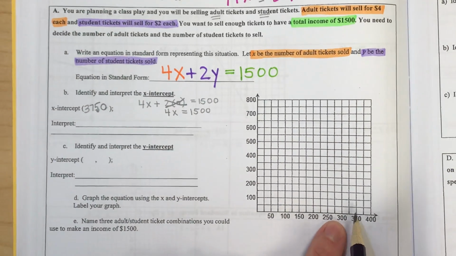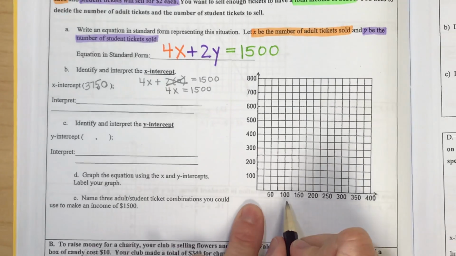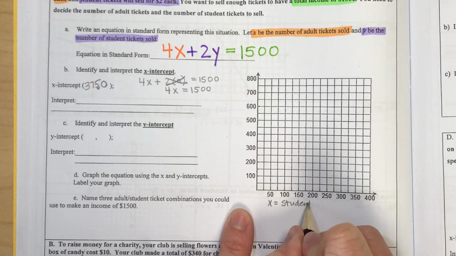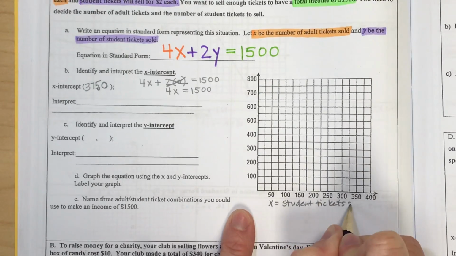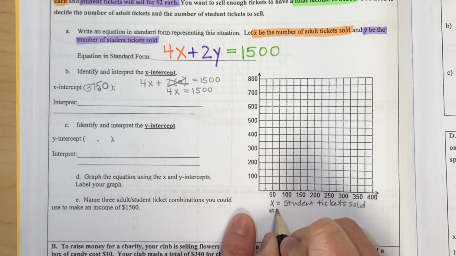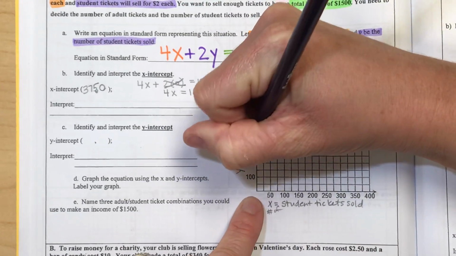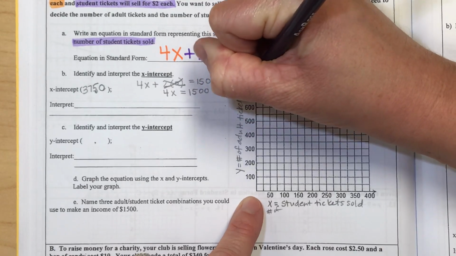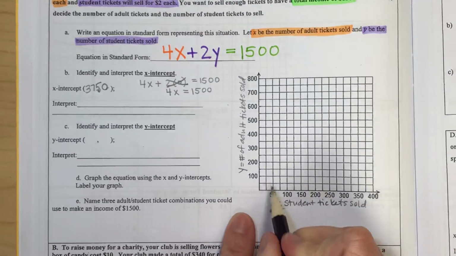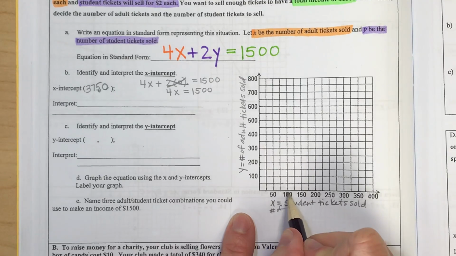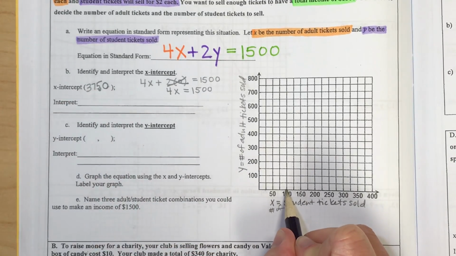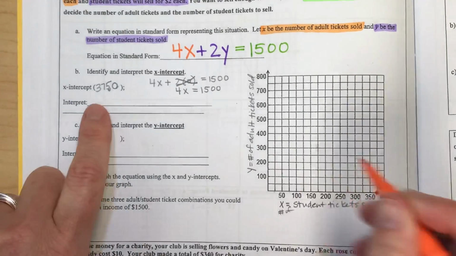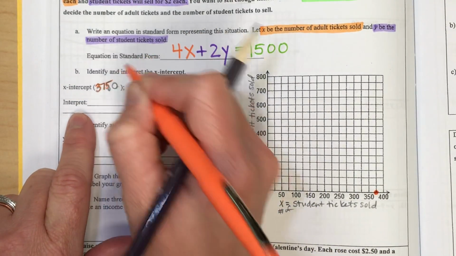Now I'm looking at my x-axis, and I should probably label this. So x is going to be the number of student tickets sold, and then my y-axis is number of adult tickets sold. It looks like we're going by 25s: 25, 50, 75, 100. So 375 on my x-axis would be in between 350 and 400. So there's that point, the 375.